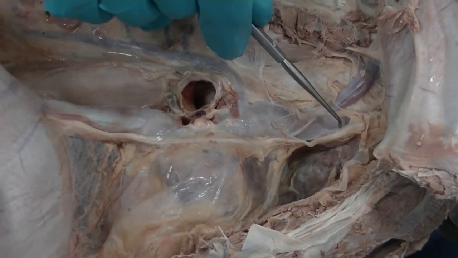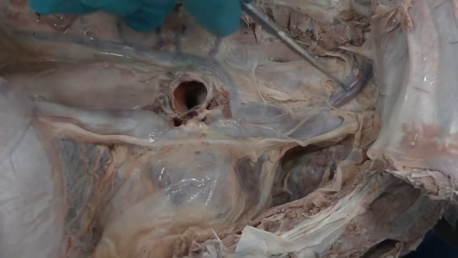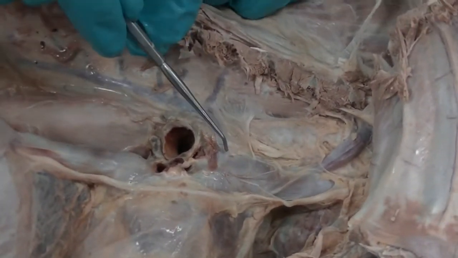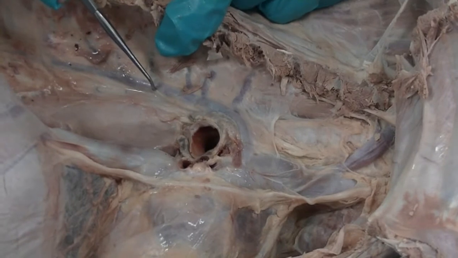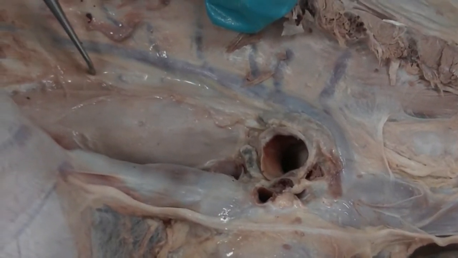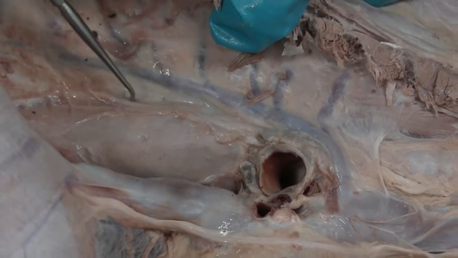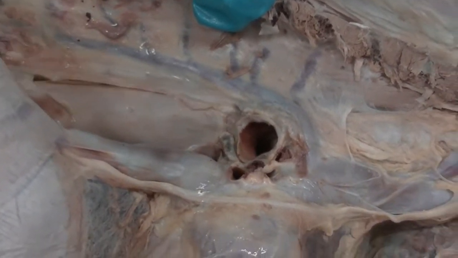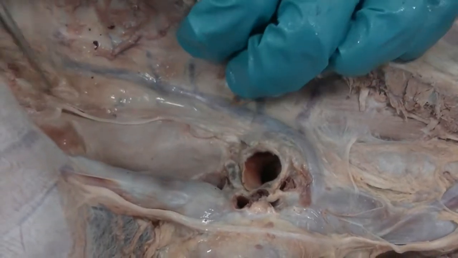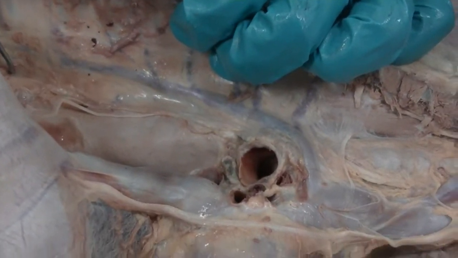So here we have the cranial vena cava, one of the costocervical veins, the caudal vena cava, the azygous vein, the esophagus. The aorta, being more on the left side, cannot be seen very clearly from the right, but this is the location for the aorta that you can see part of, running along the roof of the thoracic cavity.